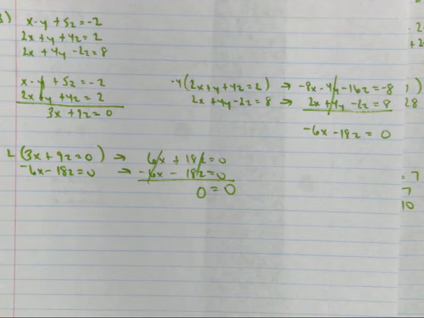Did you get infinitely many? Yeah, that's what happens. I get a 0 equals 0 situation. That means infinitely many. That means all three of those planes are the same. Yes. Yep.